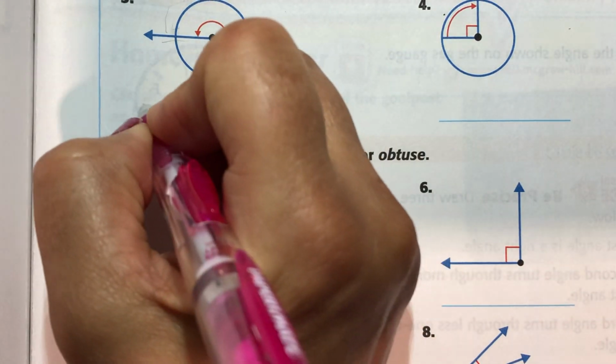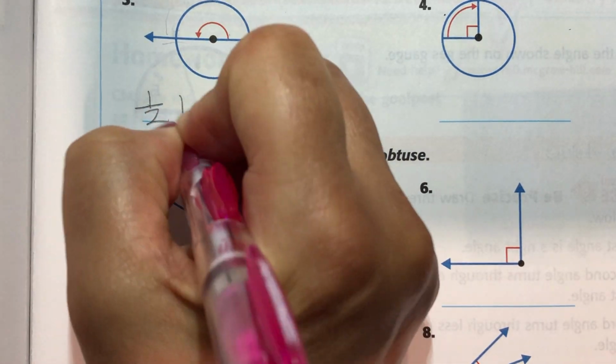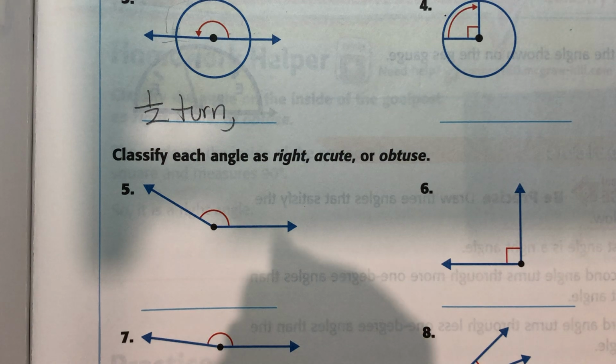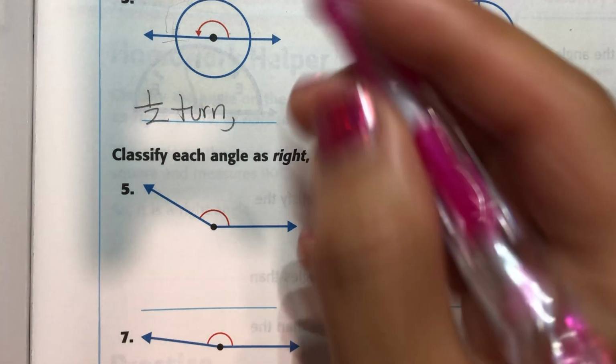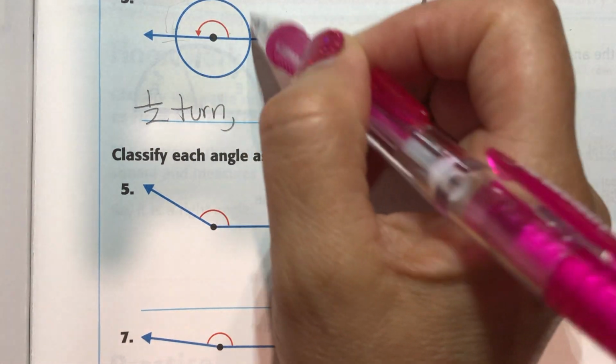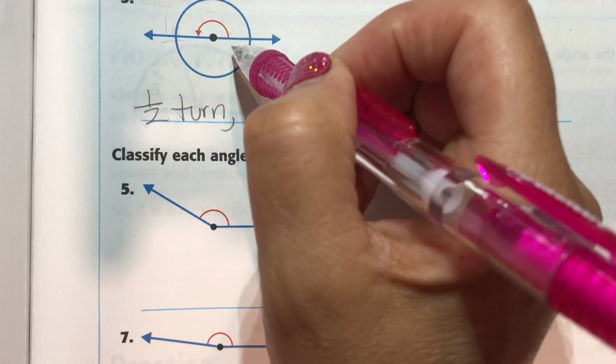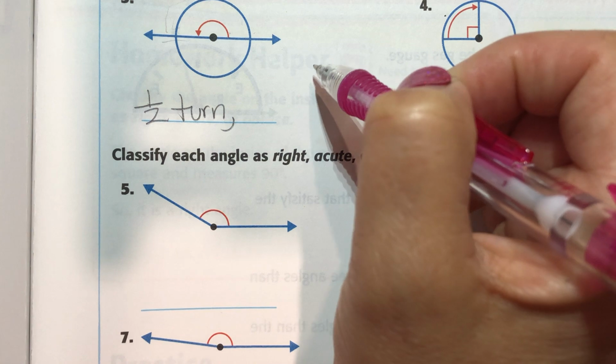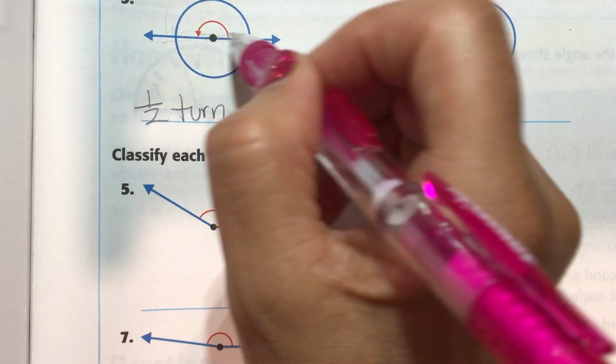Hopefully you're saying half turn. So what's the degrees? Well, a full circle is 360 degrees. So what's half of 360?